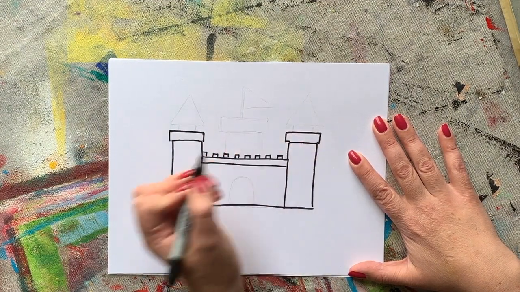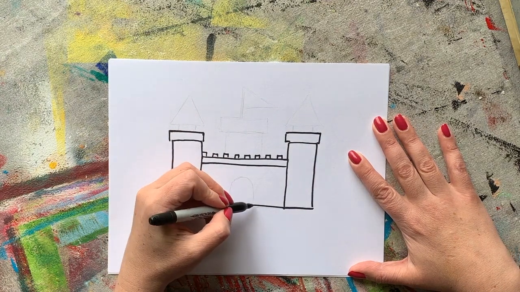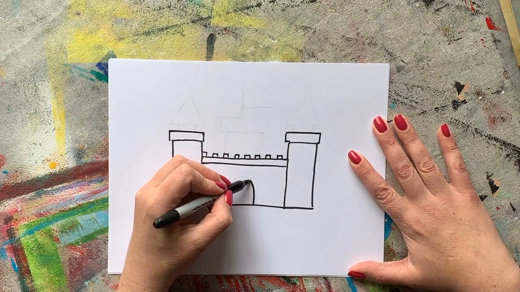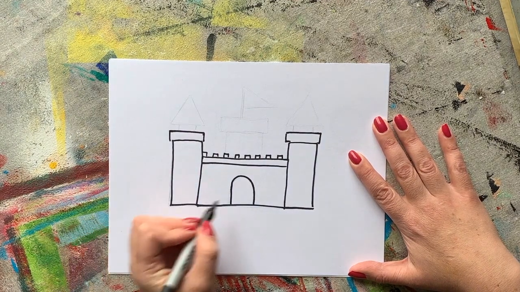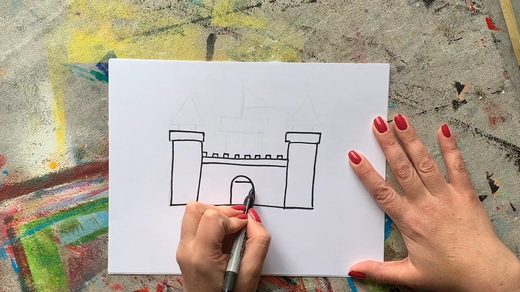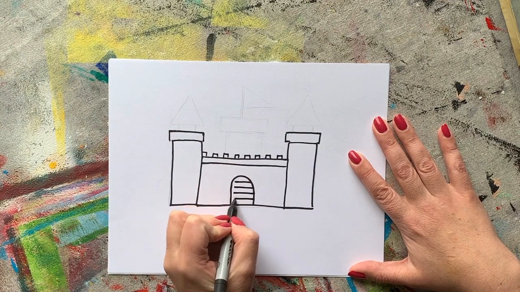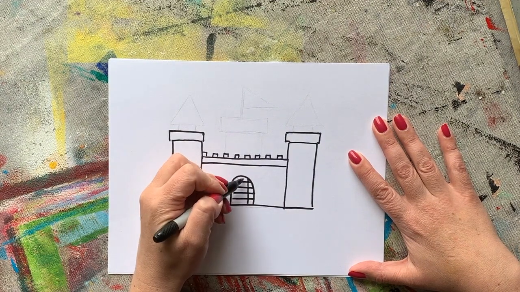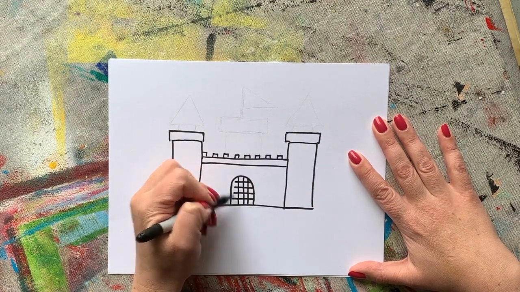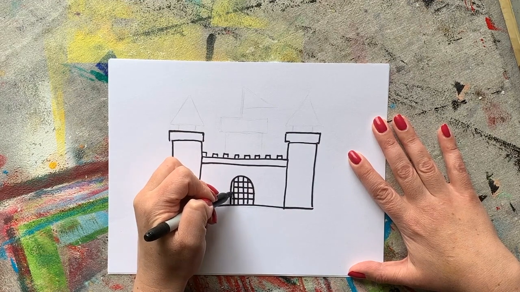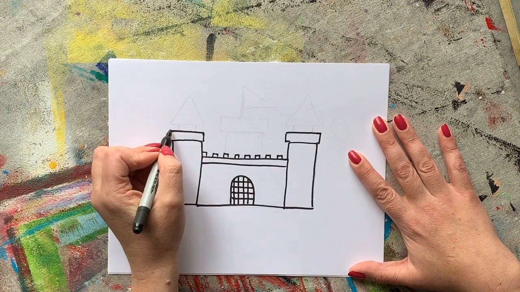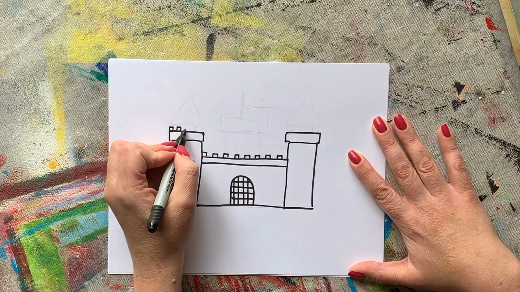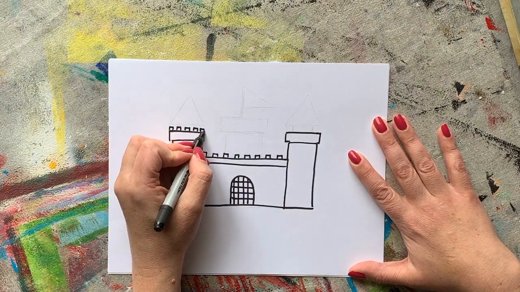And the next thing I'm going to add is half of an oval for my front gate. If you wanted to make your gate a rectangle also, that would work. And if I put some lines going across and some lines going up and down, that's going to make it look a little like a portcullis. That would be a gate that could come up and down to let people into the castle. A few more squares on the top of the towers.